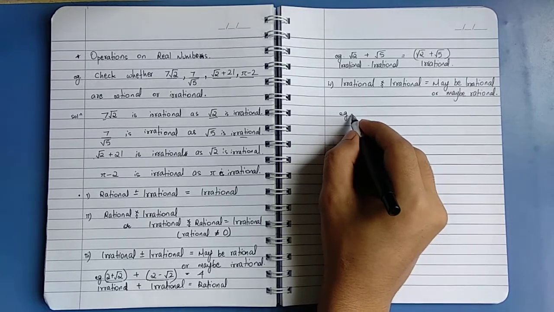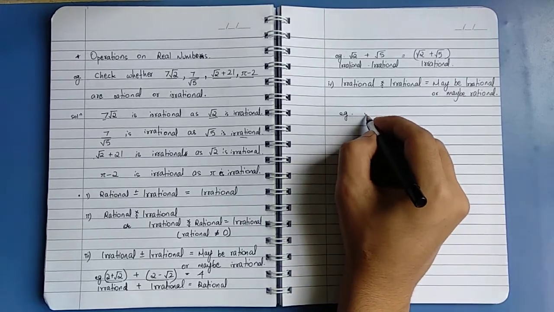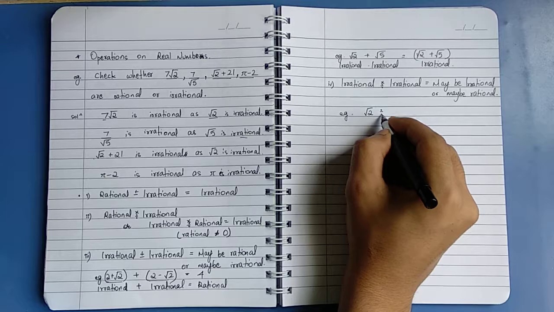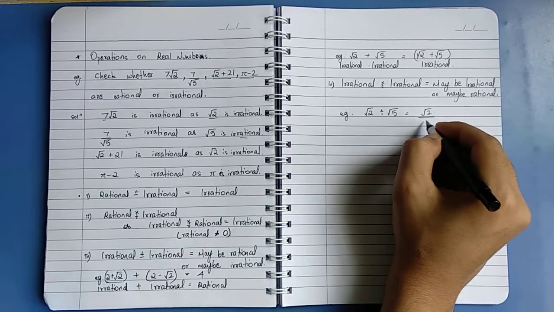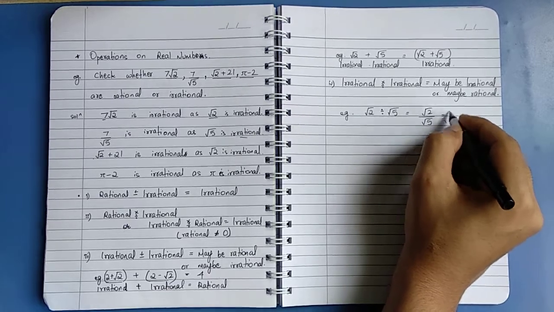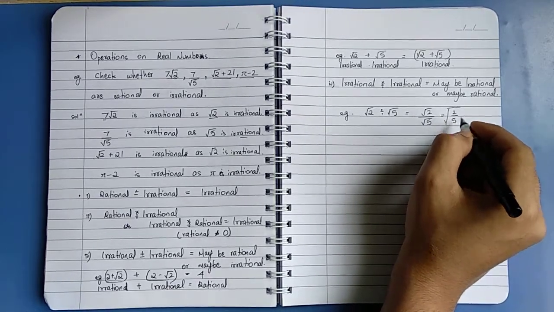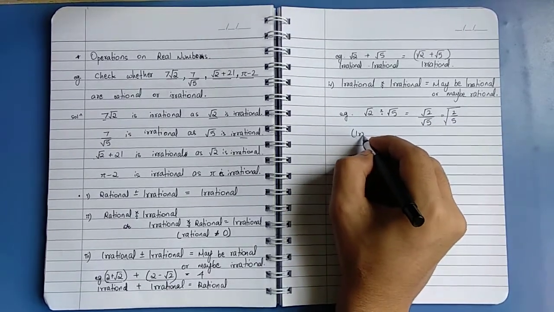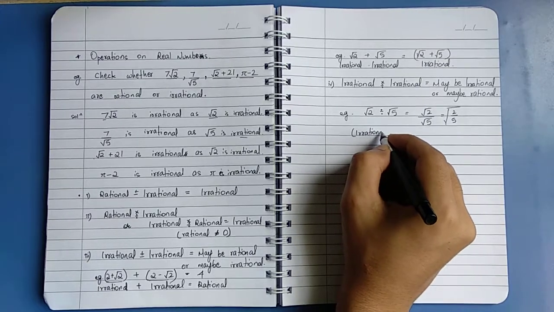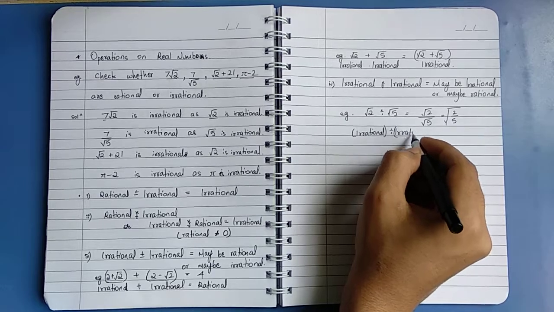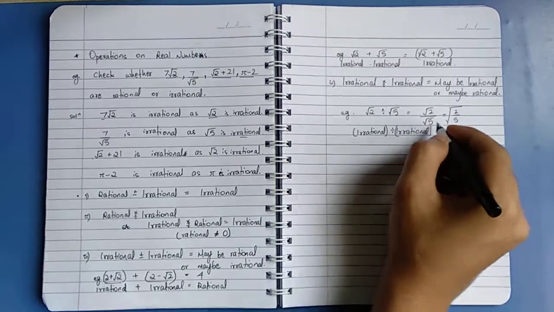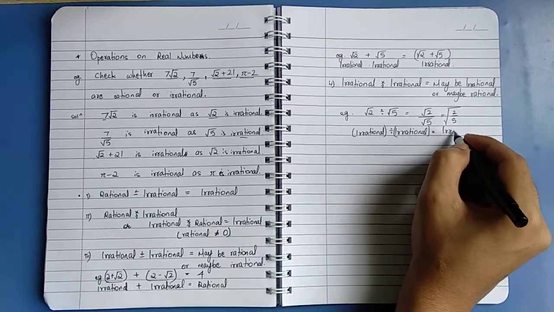Let's take both examples. Say root 2 divided by root 5. So we have root 2 by root 5, which is root under 2 by 5. So irrational divided by irrational gives irrational here.